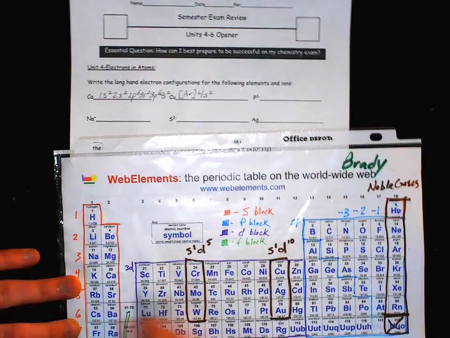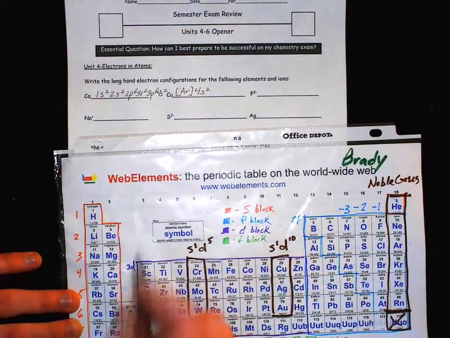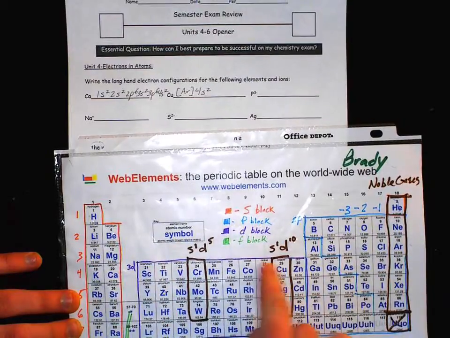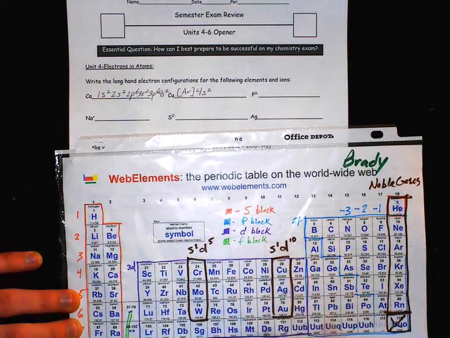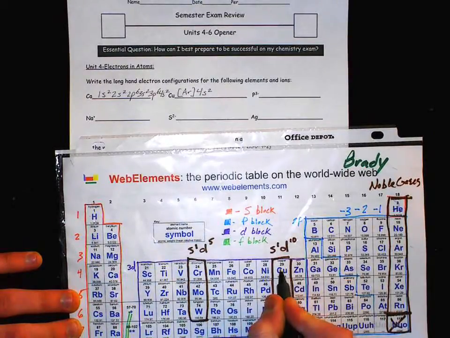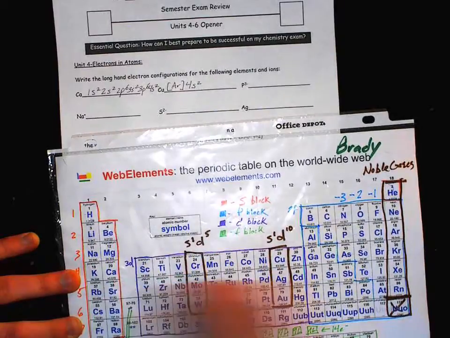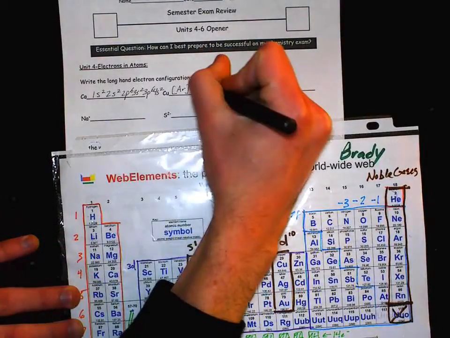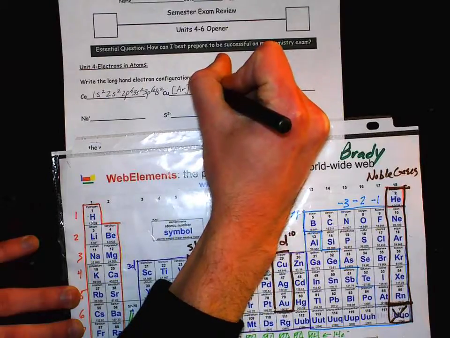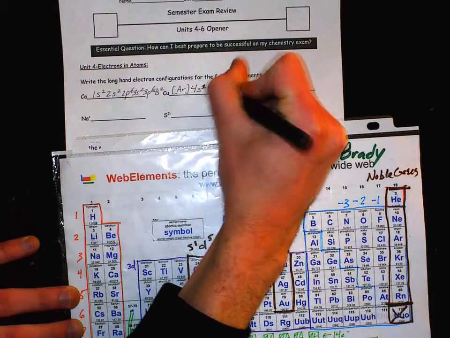Now this is where we have an exception. So we go to the 3d orbitals, and basically normally we would go 1, 2, 3, 4, 5, 6, 7, 8, 9. But because copper is an exception, we only put 1 electron in the s orbital, and we move an electron up into the d orbital to fill them all the way up. So this is actually going to read 4s1, 3d10.